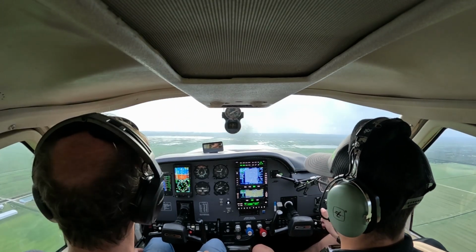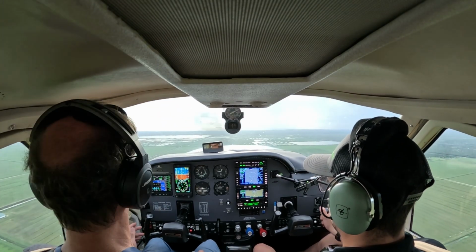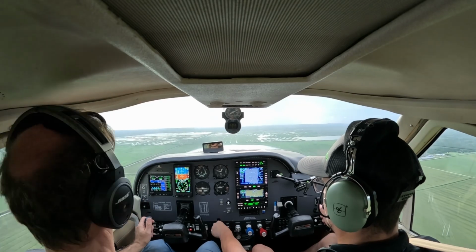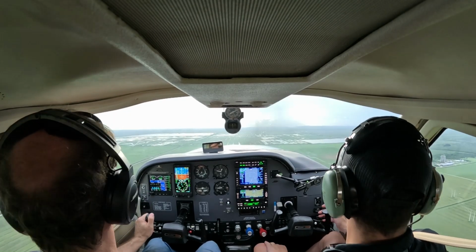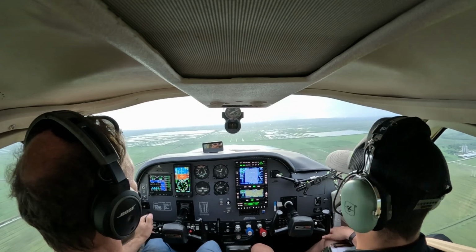Alright, I'm going to get to 800 feet here, stabilize. Alright, a little nose down trim actually. There you go, your controls. Alright, my controls. Your controls.